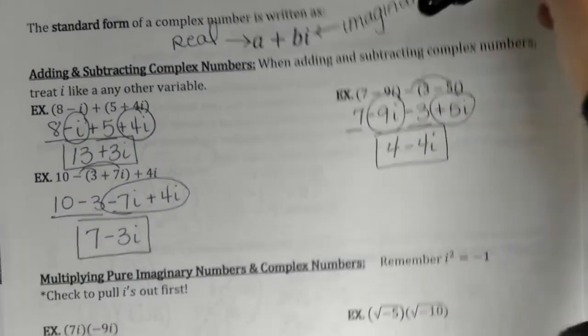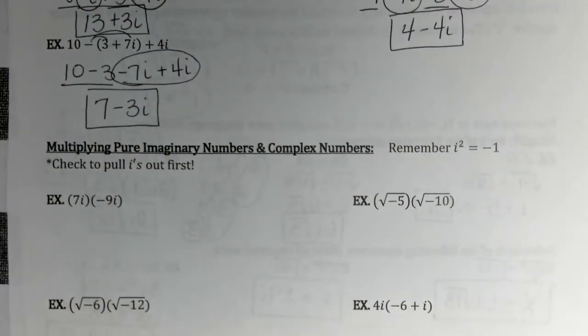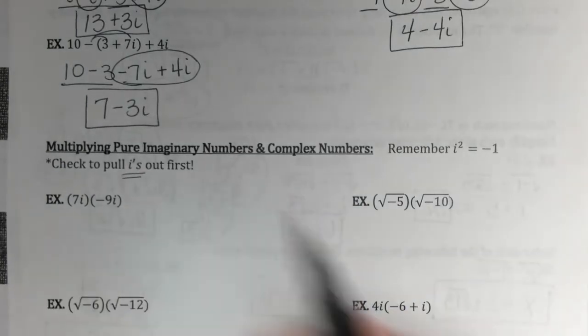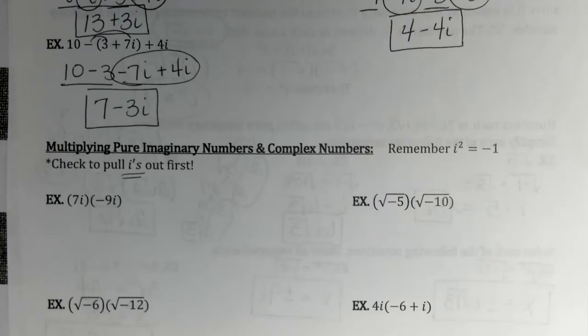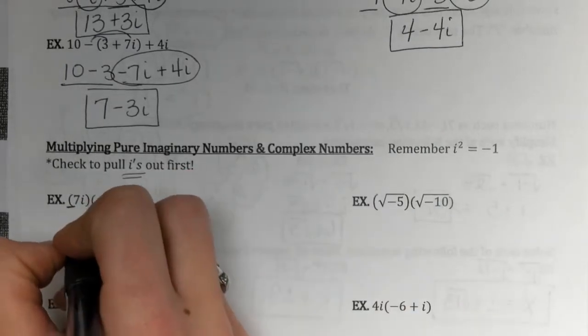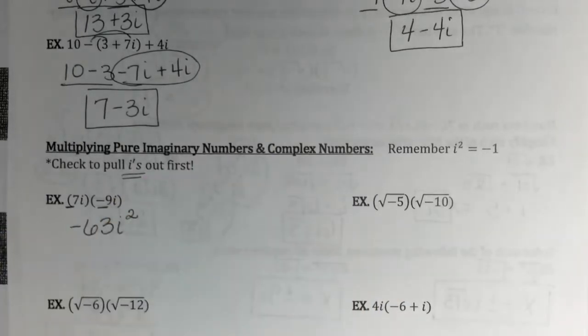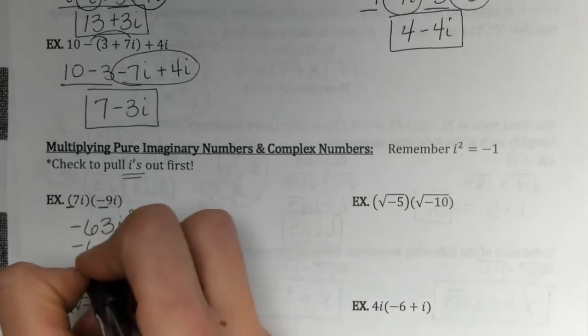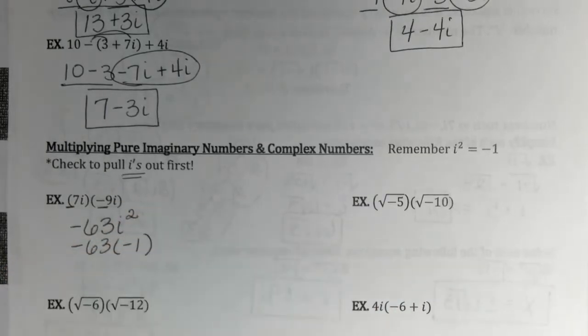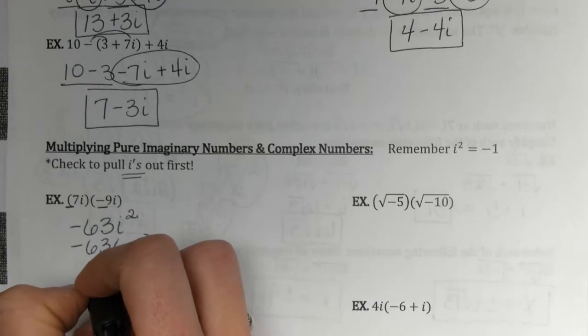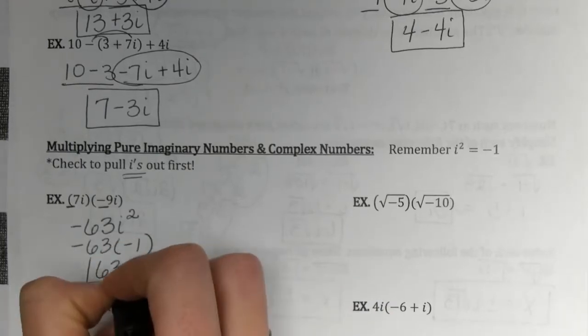Alright, now when you're multiplying, this is where your i squared equaling negative 1 is going to come into play. Okay? And check to pull out the i's first. Okay? So if I've got 7i times negative 9i, I'm going to multiply 7 and negative 9, and that's going to give me, and then i times i is i squared. But i squared is really negative 1. So negative 63 times negative 1 is going to be a positive 63.